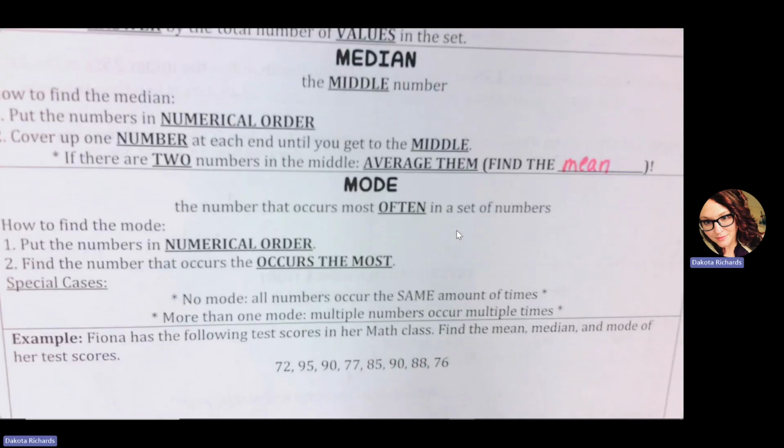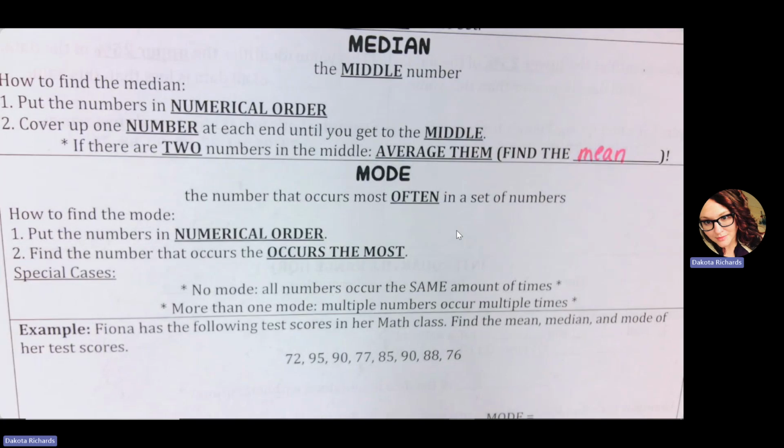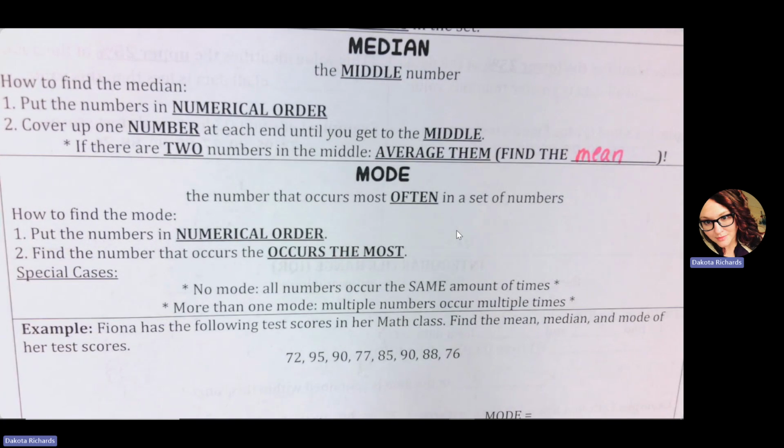The mode. This is the number that occurs most often in a set of numbers. How to find the mode: put the numbers in numerical order, find the number that occurs the most, and you have some special cases. You have the case where there's no mode. That just means all numbers occur the same amount of times. Or you could also have more than one mode. Multiple numbers occur multiple times. That happens. So let's look at an example.